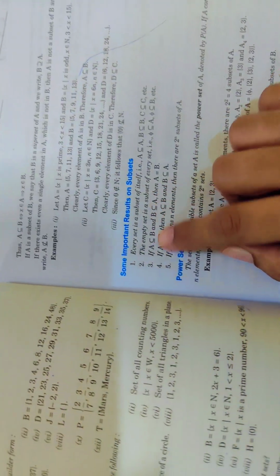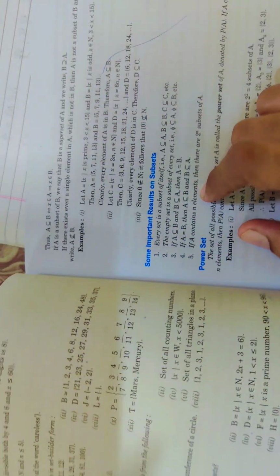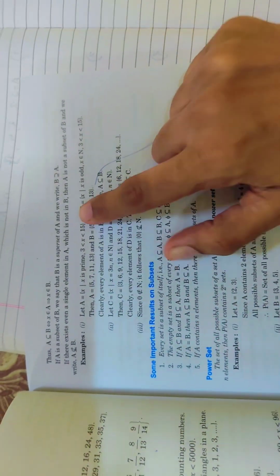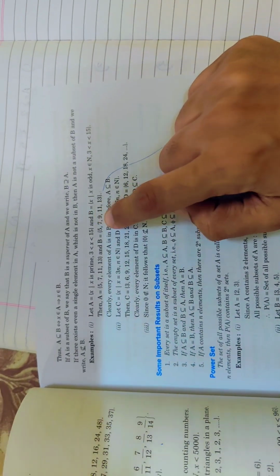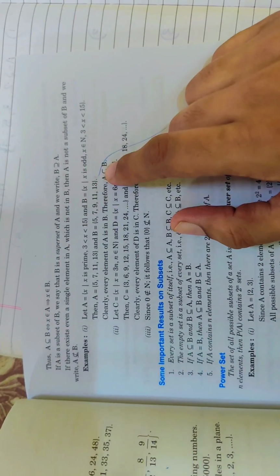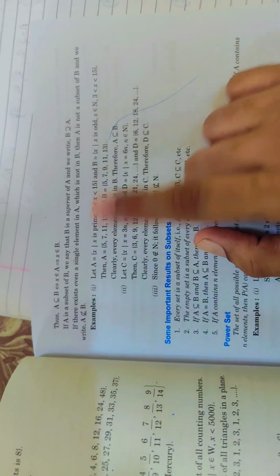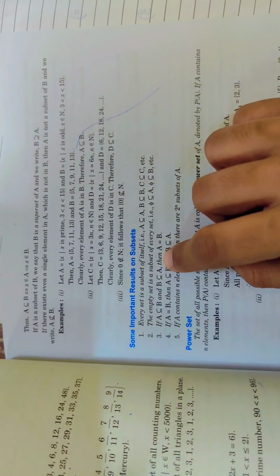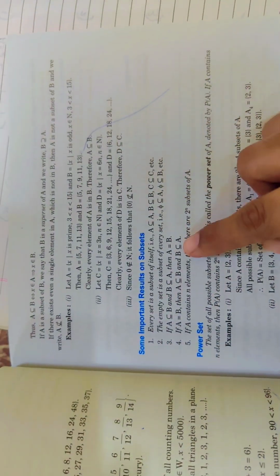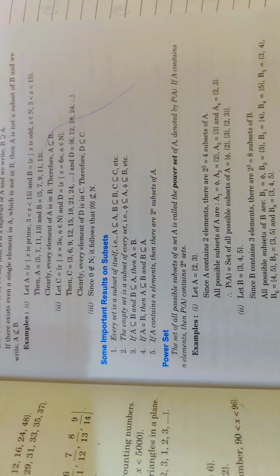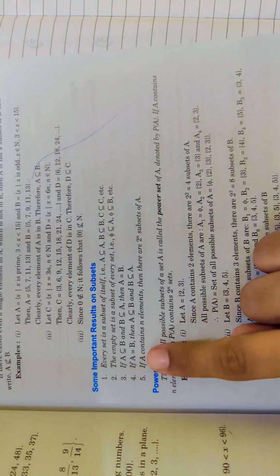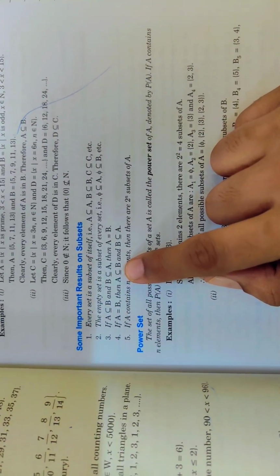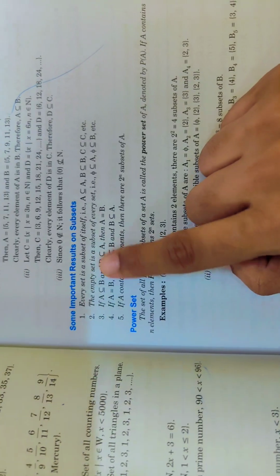In this case, the example will be like here, 5, 7, 11 and 13 is written. If in this set 9 won't be there and 5, 7, 11, 13 is only there, then both have the same elements. In that case, A is a subset of B and B is a subset of A. Then A is equal to B. And in case A is equal to B, then A is a subset of B and B is a subset of A. Both are the same.